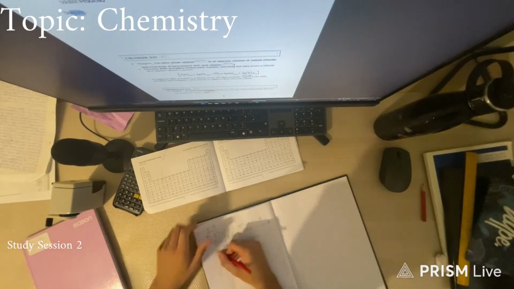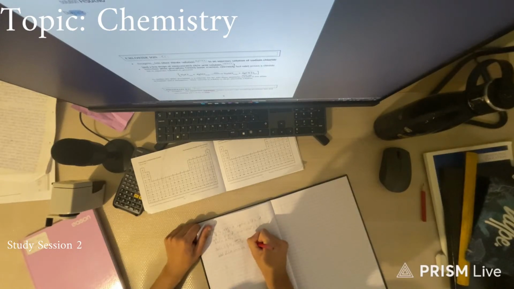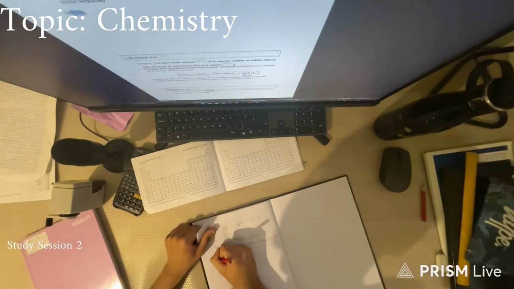We add dilute ammonia solution. The white precipitate dissolves as silver chloride is soluble in dilute ammonia. And then we have phosphate ion.